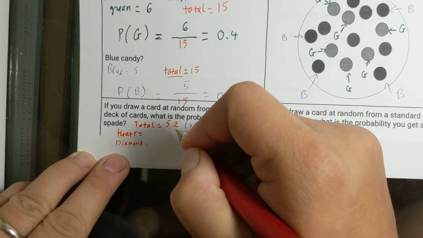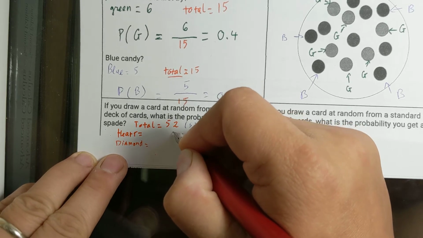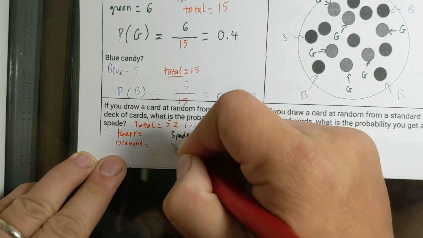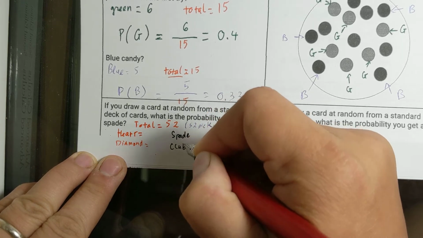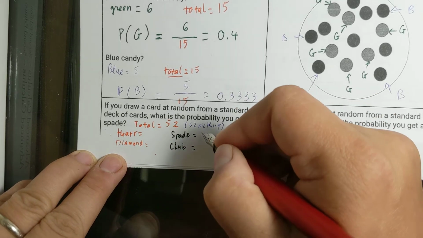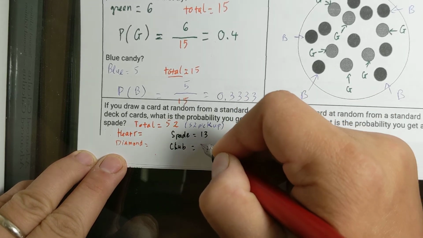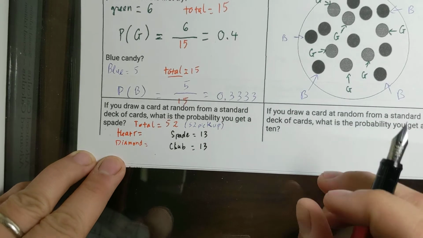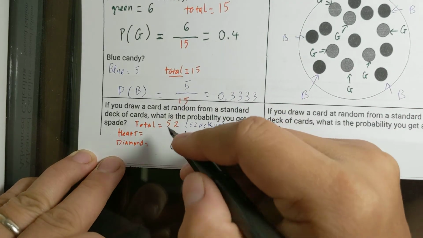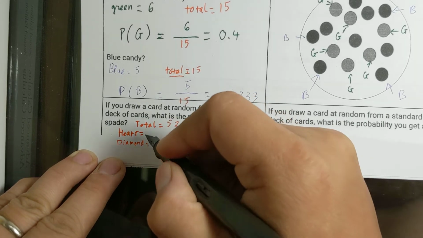You got two types of them, which are the spade and the club. All of them have 13 different kinds, meaning you go from 1 up to king.